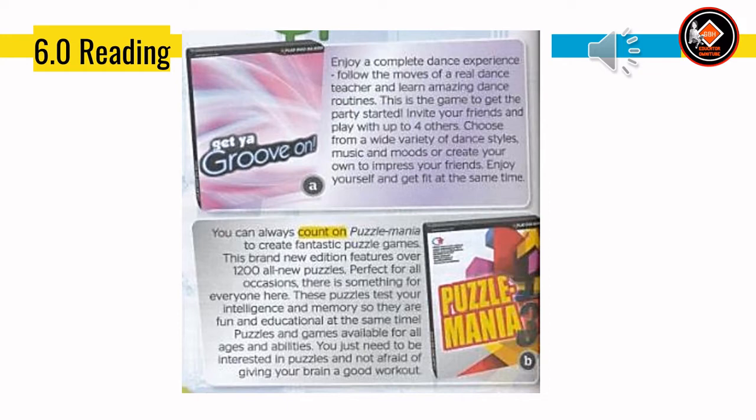A. Get your groove on. Enjoy a complete dance experience. Follow the moves of a real dance teacher and learn amazing dance routines. This is the game to get the party started. Invite your friends and play with up to 4 others. Choose from a wide variety of dance styles, music and moods, or create your own to impress your friends. Enjoy yourself and get fit at the same time.